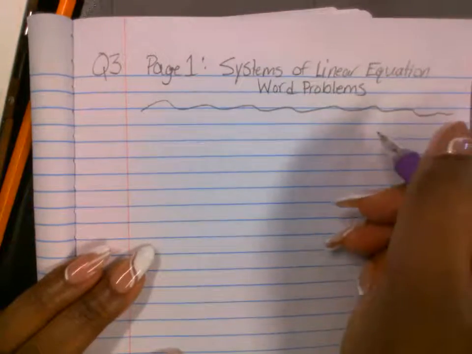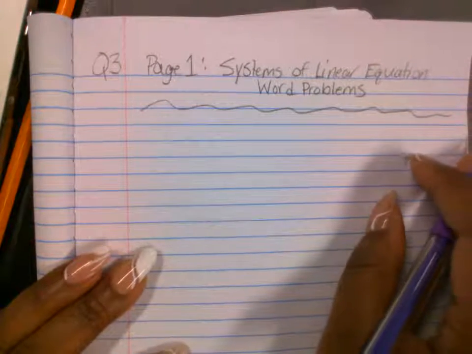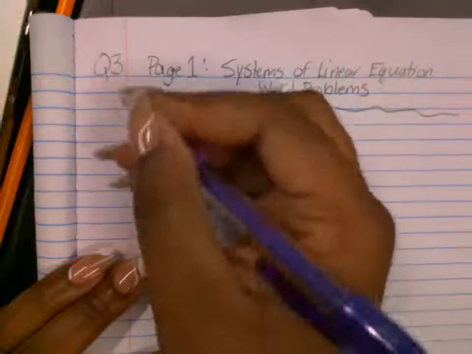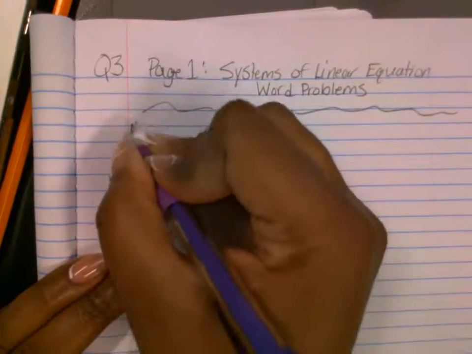All right. With systems of equation word problems, the whole objective of this, let's put a star.